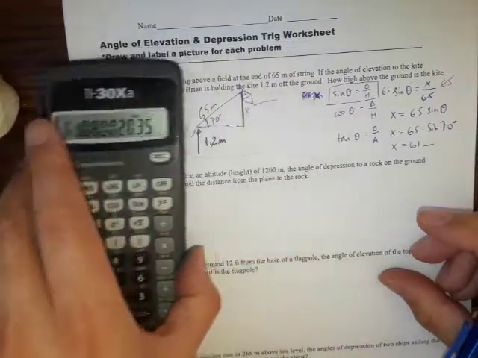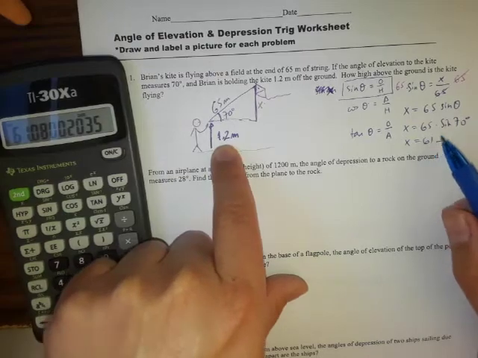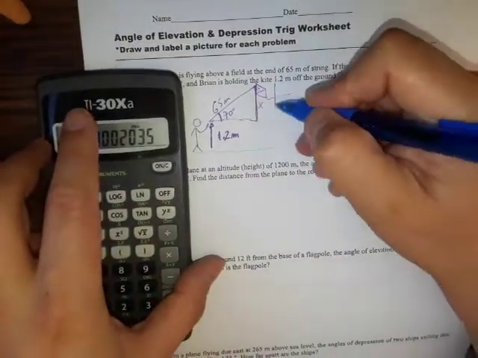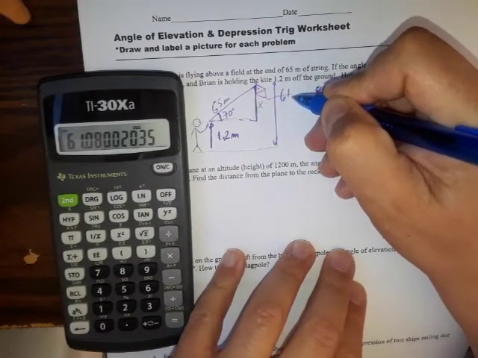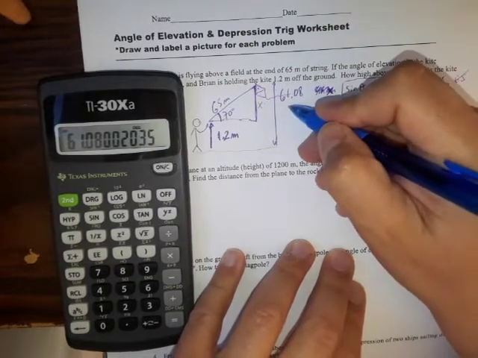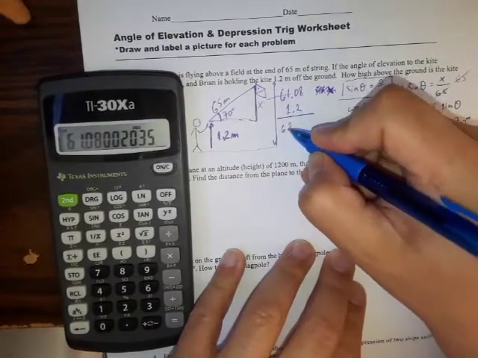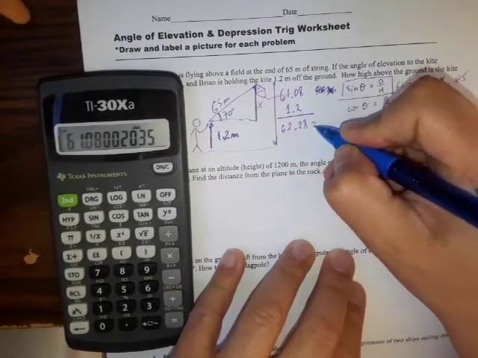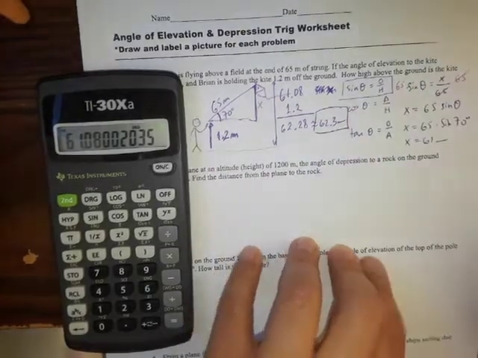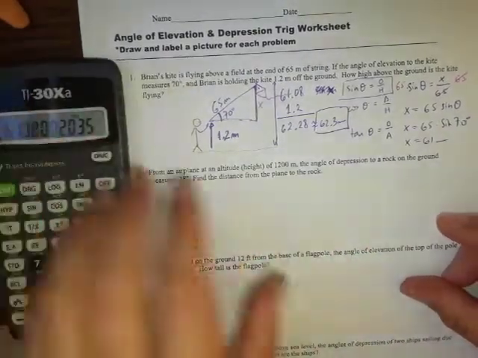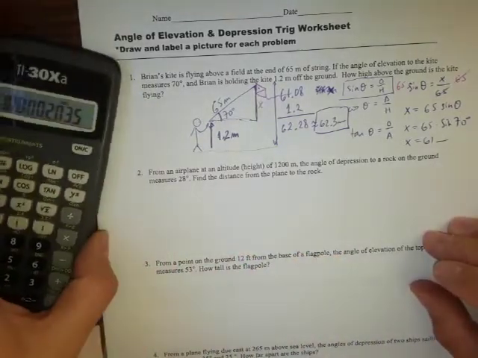And then after we finish this, we have to add 1.2, as we said. So the whole thing is going to be 61.08 plus 1.2, and that's going to be 62.28, which is more or less 62.3 meters. That's it. We're done for this exercise. I hope it helps. In the next video, we're going to do one example for angle of depression.